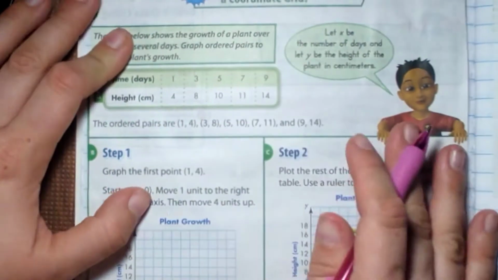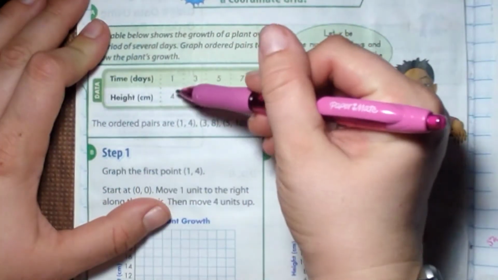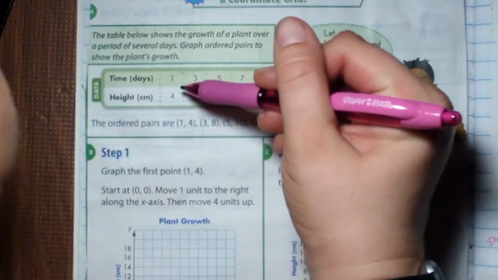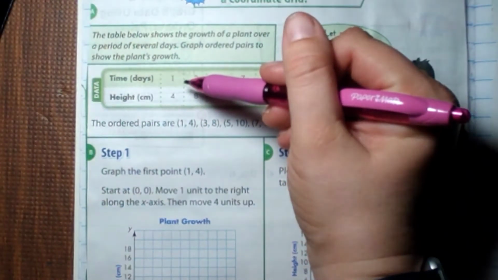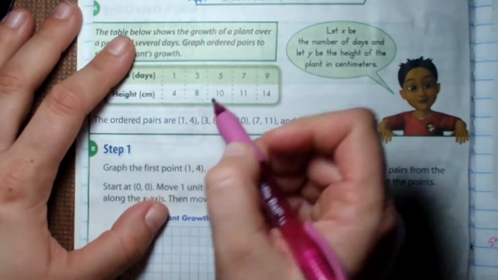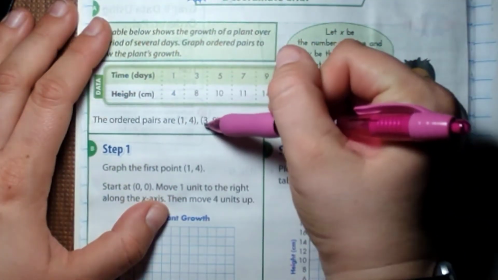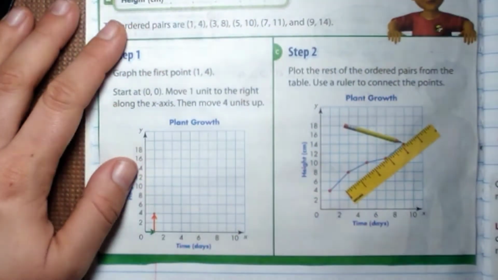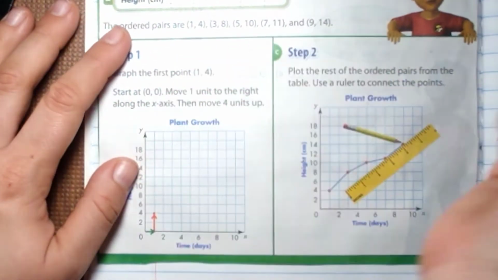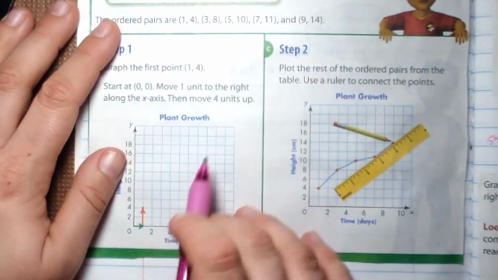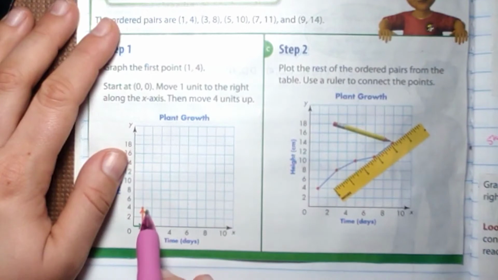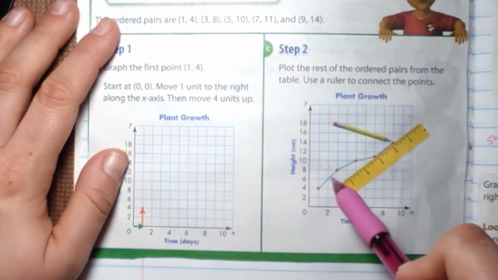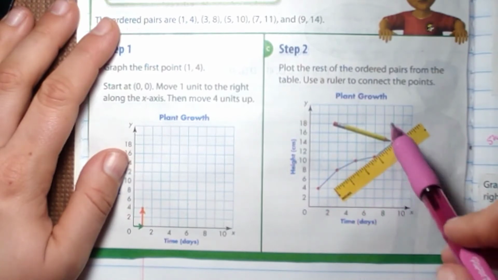Now, each time you have a table, you can write these as ordered pairs. Like this is 1, 4, and I can make that (1, 4). This is 3, 8. I can make that (3, 8), and so forth. So those are going to be our coordinates that we are going to graph. And remember, we always go over and up. So this is what a line graph would look like if I connected the dots of all the points.